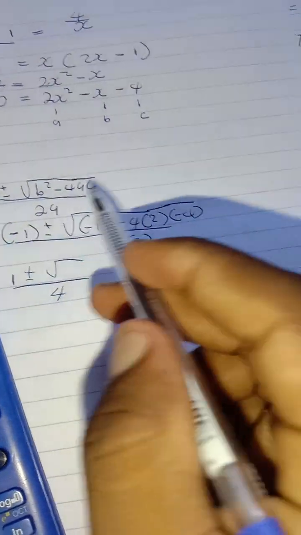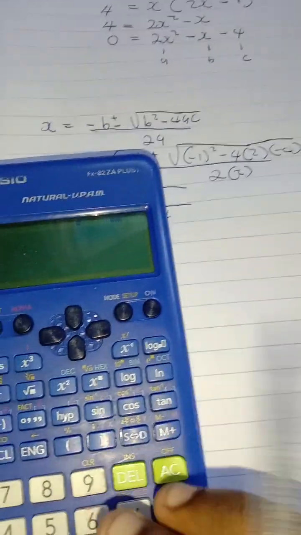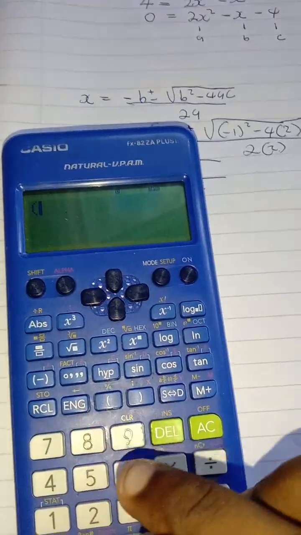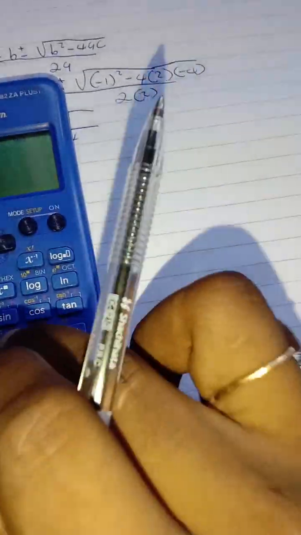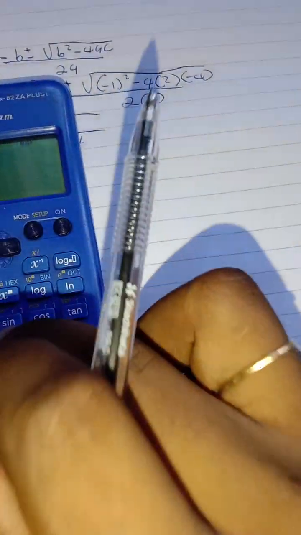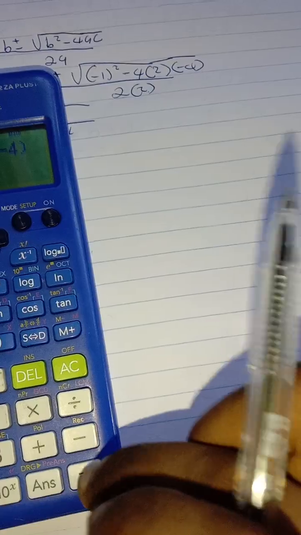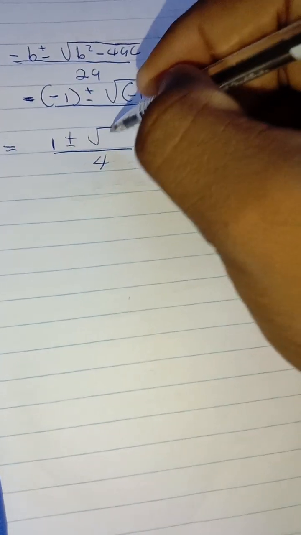Now you're going to put this on the calculator. You're going to say bracket -1 squared minus 4a. Our a is 2, and then minus c, -4, and then it's going to be 33.